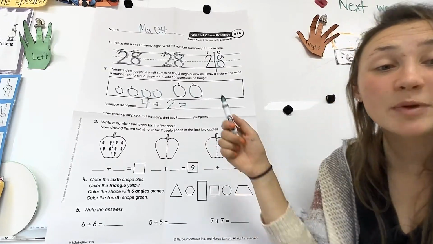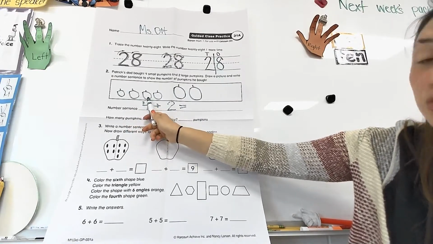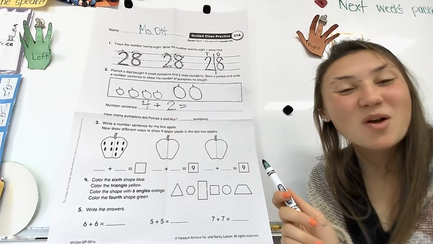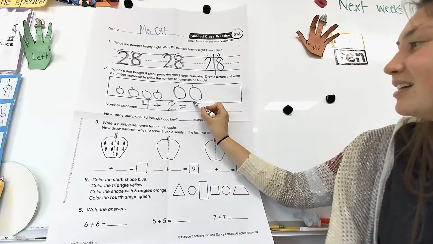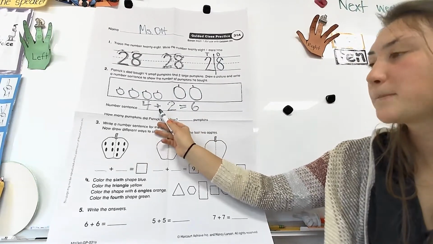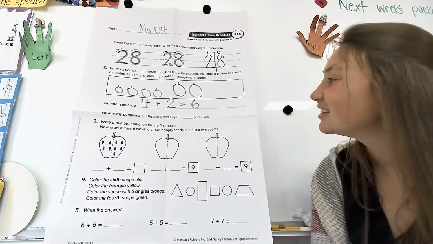So let's count how many we have all together. Ready? 1, 2, 3, 4, 5, 6. We have 6 pumpkins all together. So go ahead and make a 6 for your answer. 4 plus 2 equals 6.